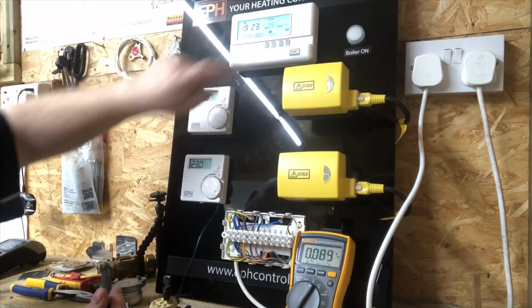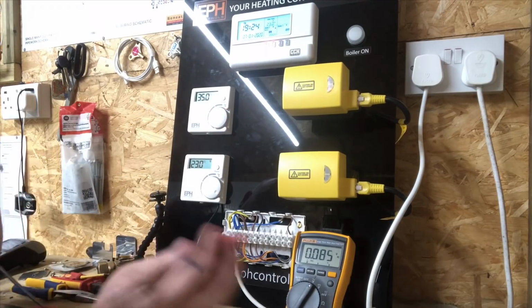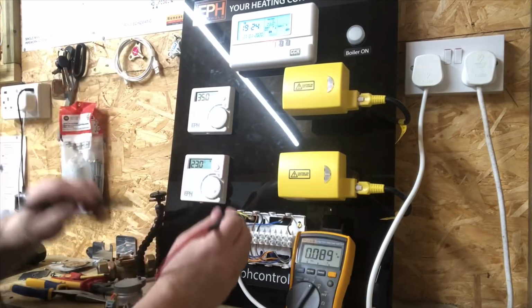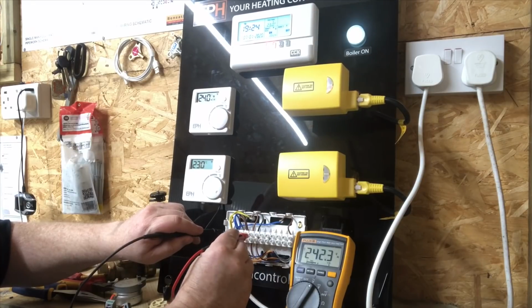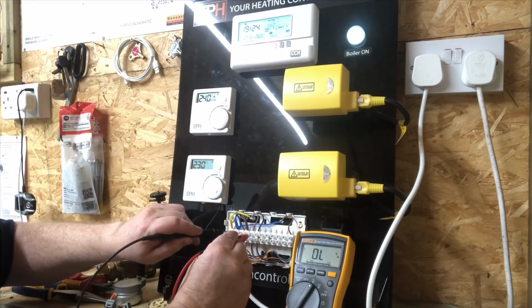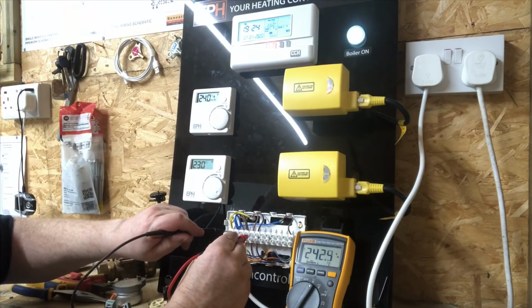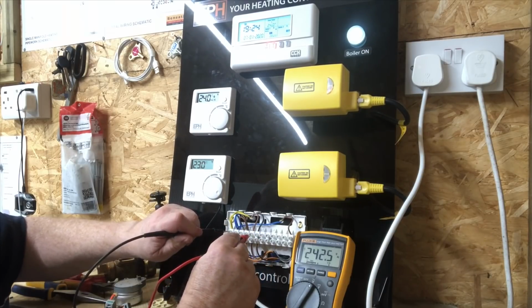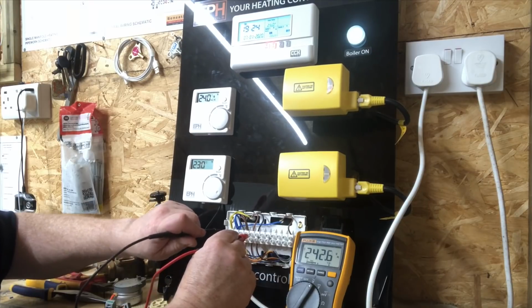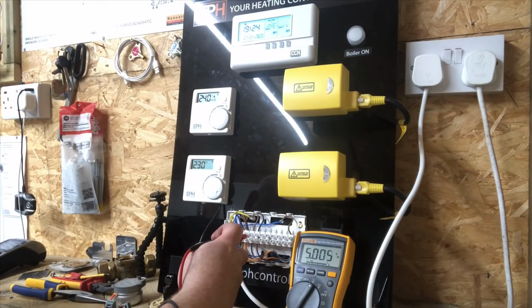So if we boost zone 1, and if we turn this thermostat up here, you'll see that's come on. And if we have a look in the wiring centre now, we'll see that the brown on here is zone 1. But the colour of the wires don't really matter. You need to be testing it with a multimeter so you can see. So then if we turn that back off, we'll see that that's gone back off.